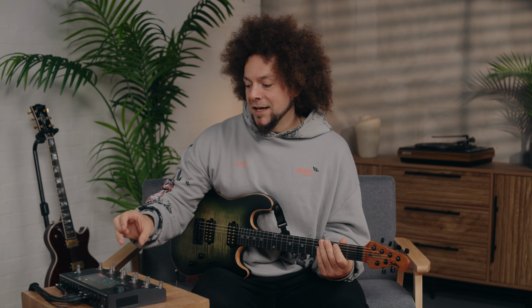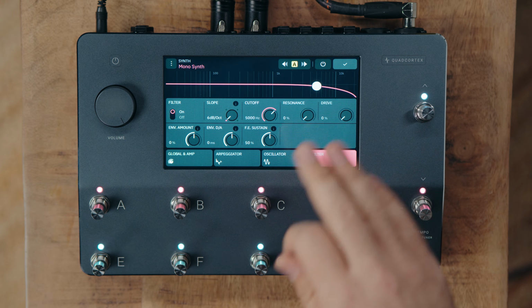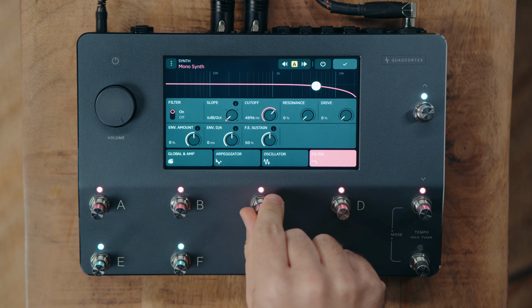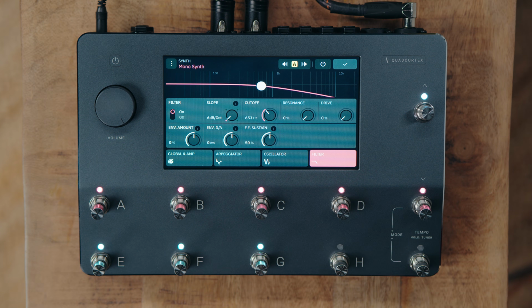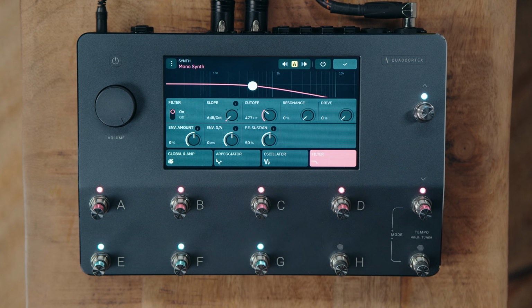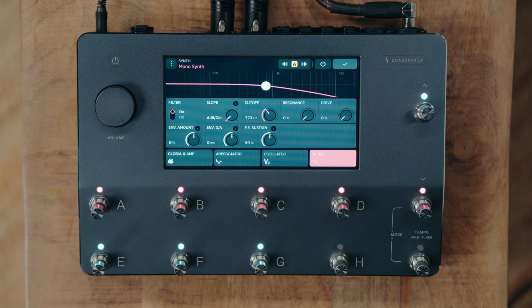So the first thing to note here is that both the slope and the cutoff kind of work together. So if I play a note, you'll be able to hear just where we're at with regards to the frequency. Now, if I start moving down the cutoff, it's going to take away high end from the sound. The slope control affects how aggressive the cutoff is of the filter. In its lowest setting at 6 dB per octave, the slope is very gentle and subtle. In its highest setting at 24 dB per octave, it's a little more drastic.